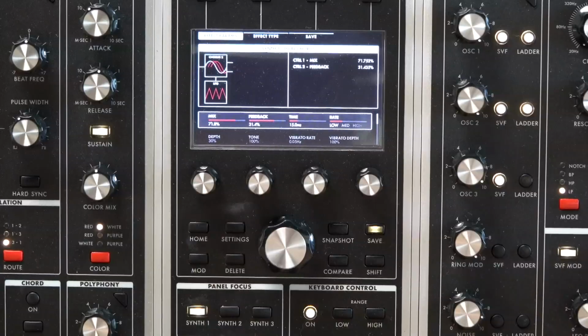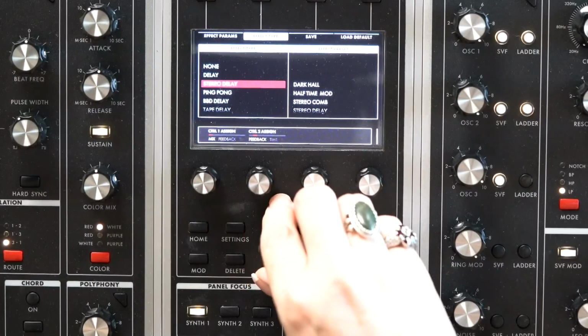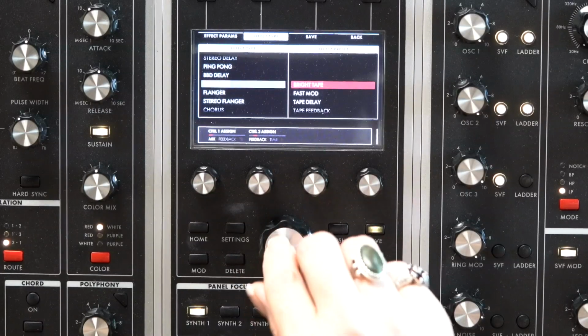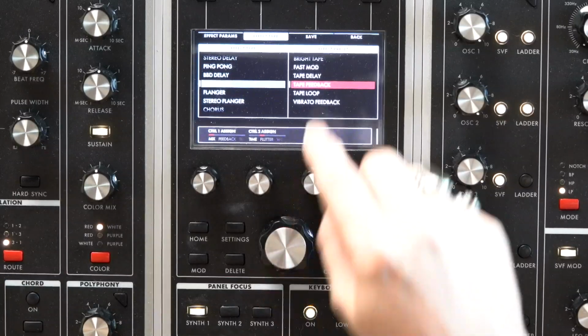Some of the effects. The tape delay, I'll dial that up. That one's really cool. Excuse my voice. Been a lot. Yeah, this one's sweet. Oh, no, wait. I like this one.